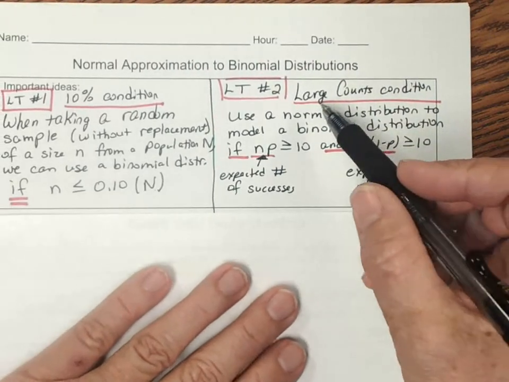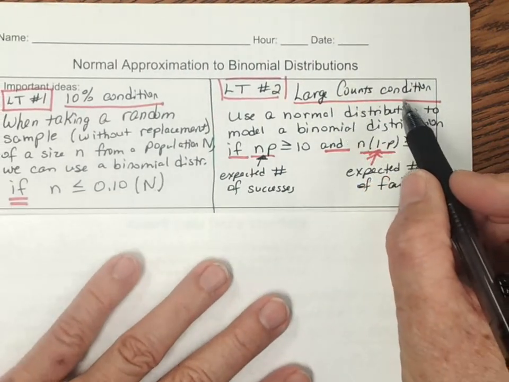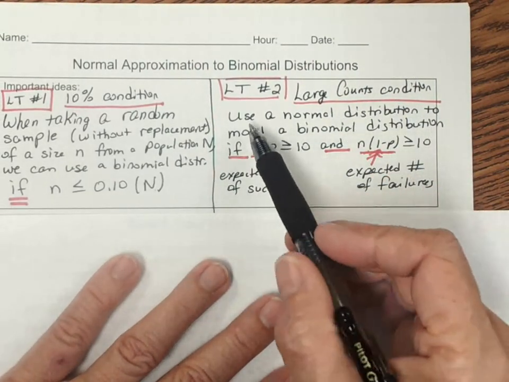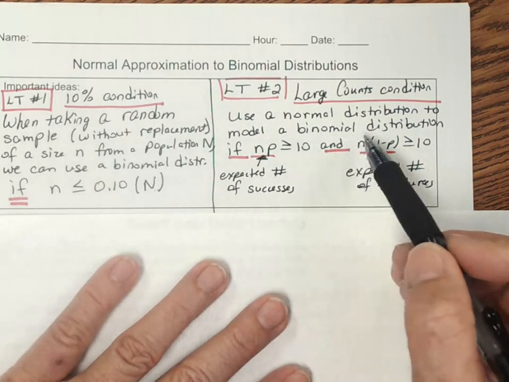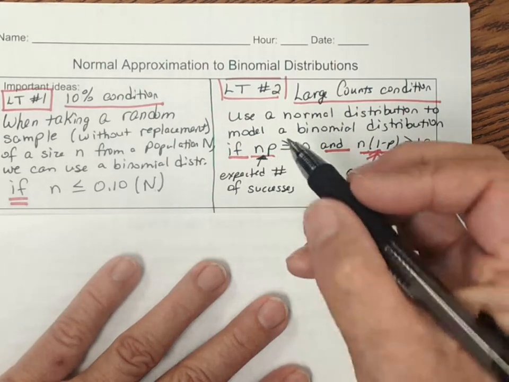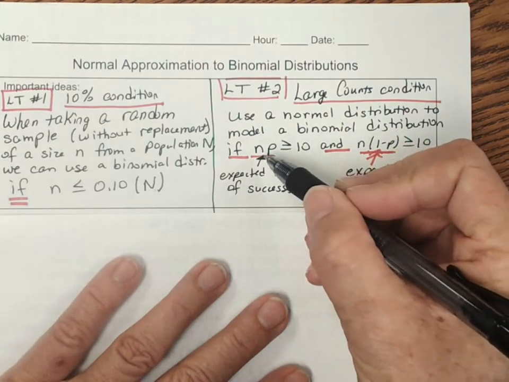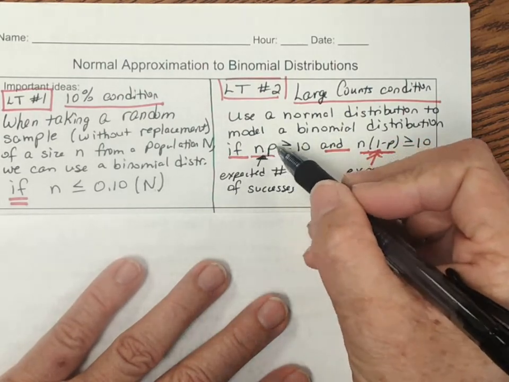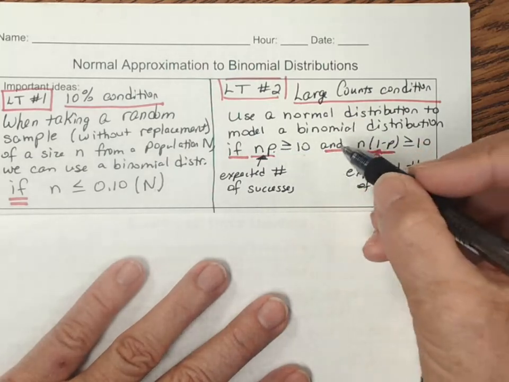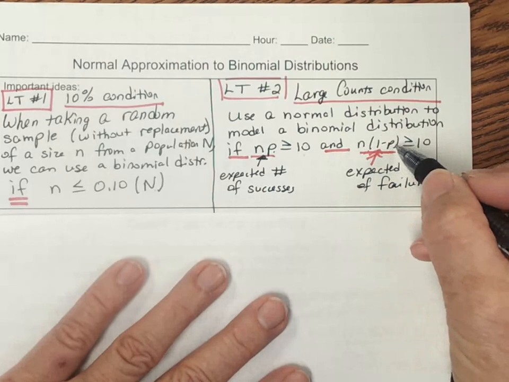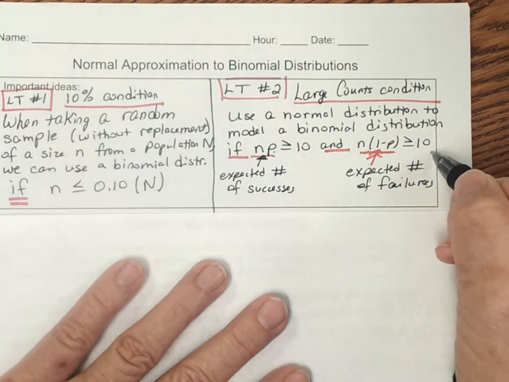Second condition is the large counts condition. We haven't quite gone over this one yet, but we can use a normal distribution to model a binomial distribution if n, the number of trials, times the probability is greater than or equal to 10, and n times 1 minus p is greater than or equal to 10.